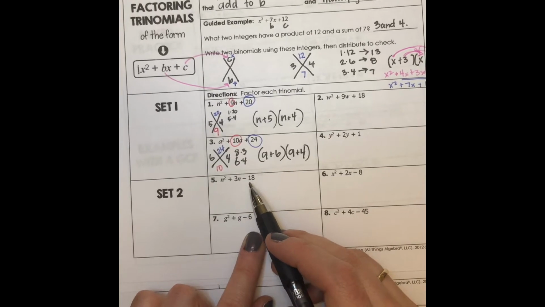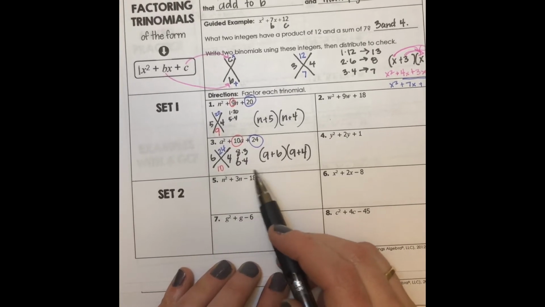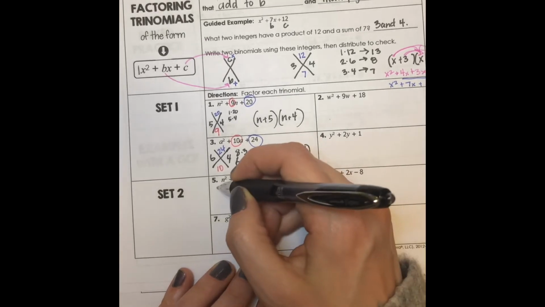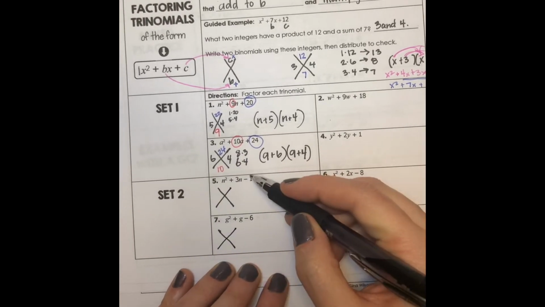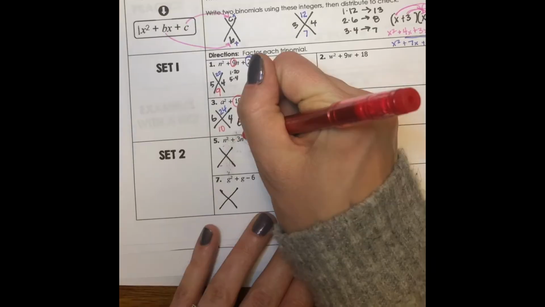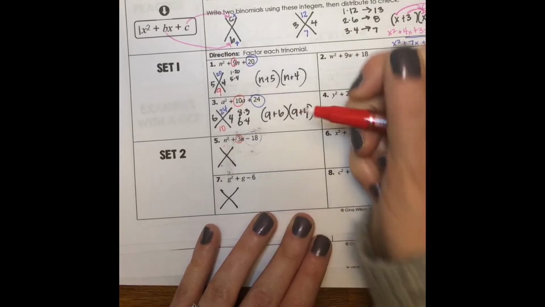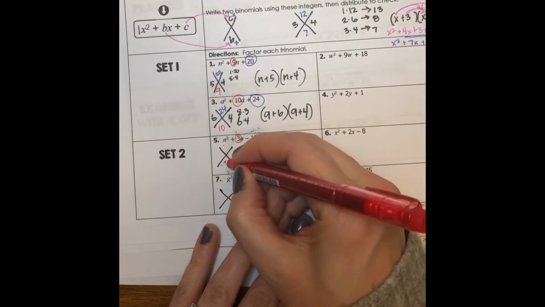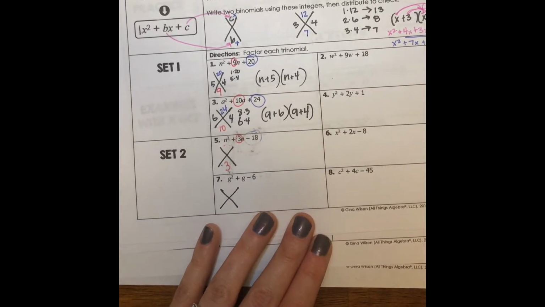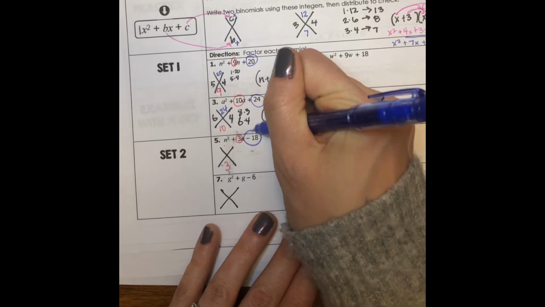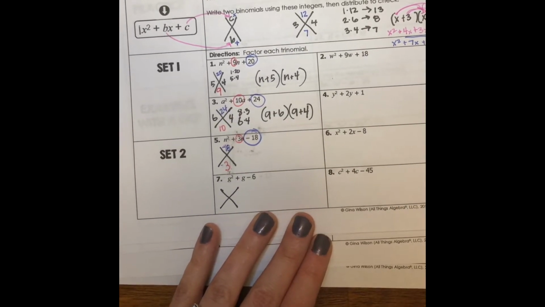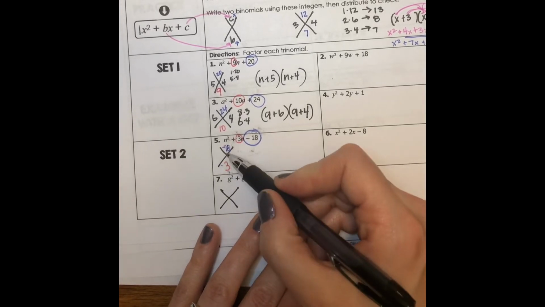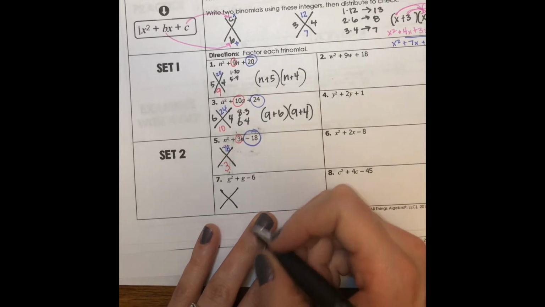Now it's going to start getting a little bit tricky because we've got some of these negative numbers. So when we make our X chart, we have to remember to put these negative numbers in here. B right here, and our B is going to come down here. But then our C is a negative 18, so it's going to come up to the top, and we're going to bring that negative up in there too. So I need to think of ways that I can make 18 where it's a negative 18.